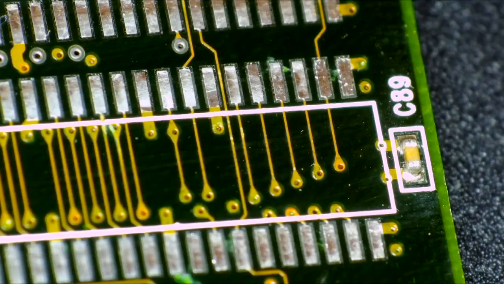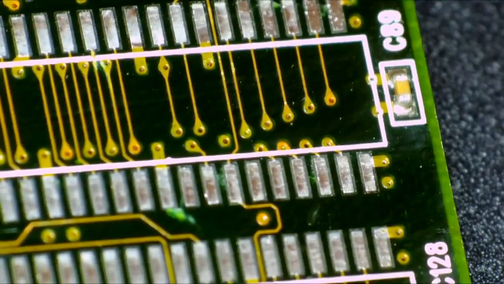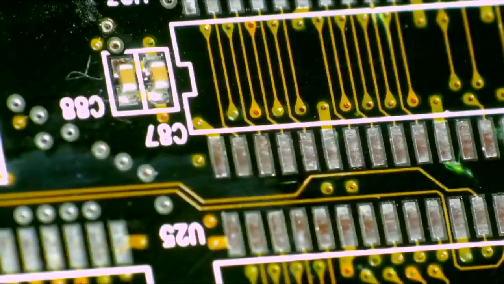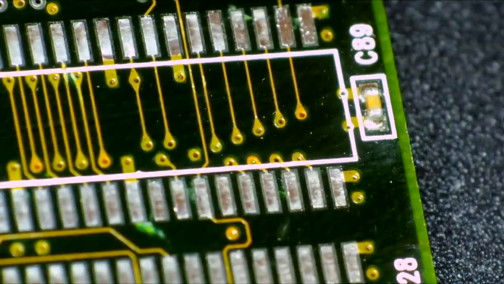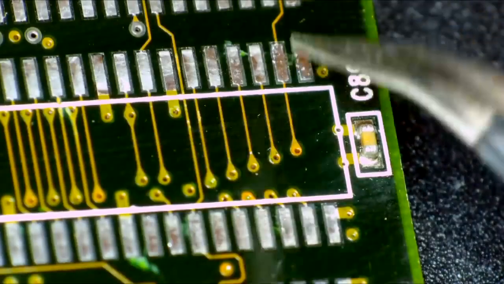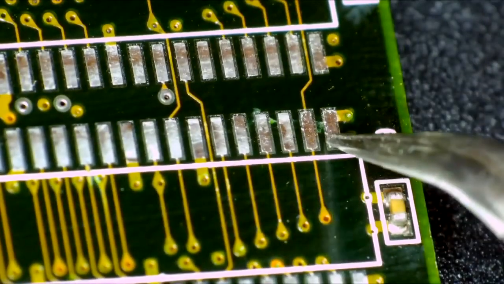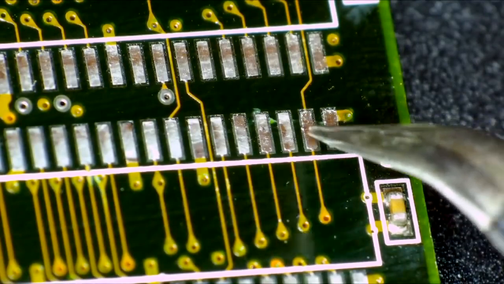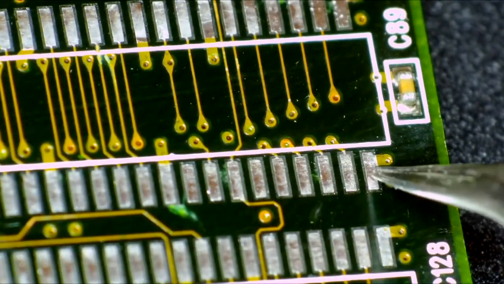Right, so I think we could have a look at tacking down the first of these memory ICs. What I'm going to do is put a bit of solder on one of these corners and the opposing corner, just so I can tack it down and get it lined up into place, and then we can go through and solder each of the pins.